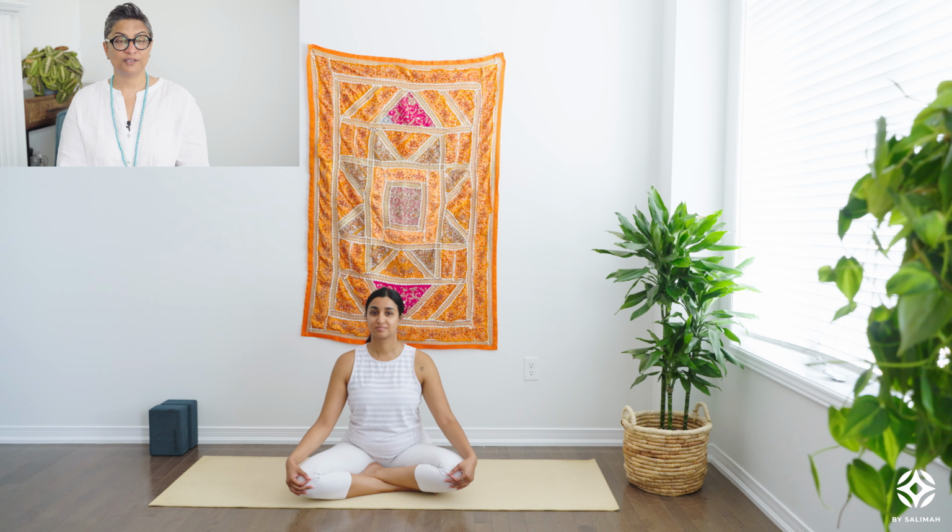Expand your breath. Inhale for a count of 4 and exhale for a count of 4. Do that with your eyes closed and your focus in between the eyebrows and slightly above. Good, nice work. Inhale through the nose. Exhale through the nose.